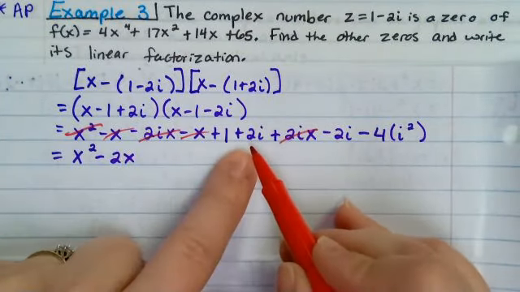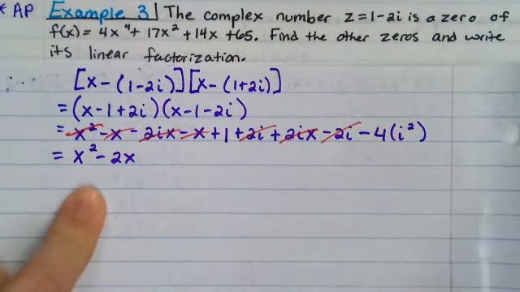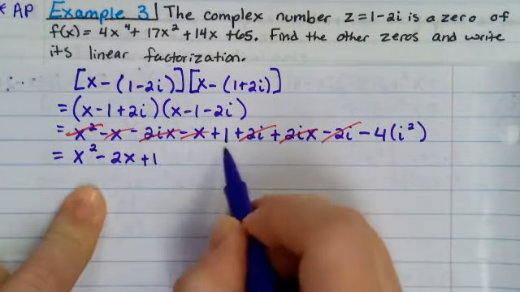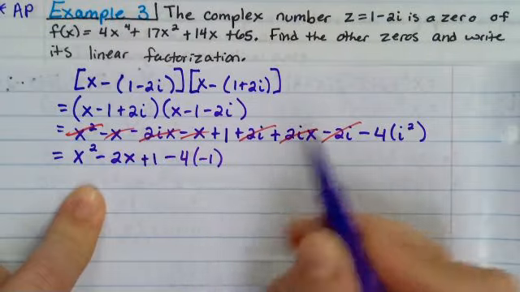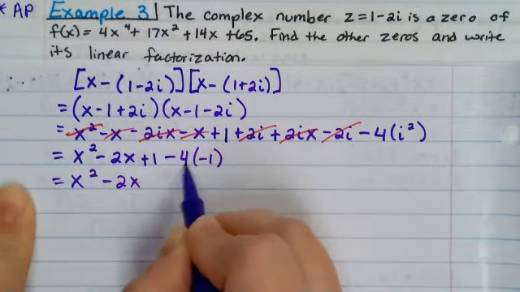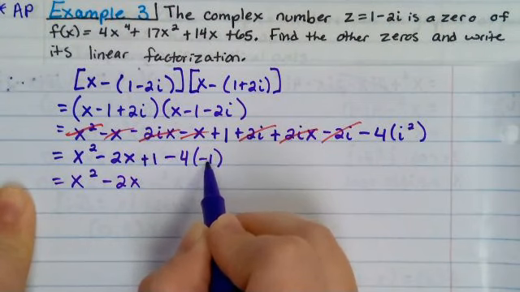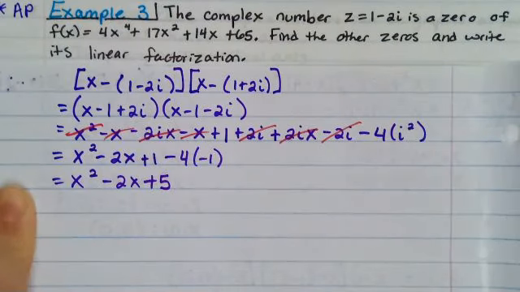We have a 2i minus 2i, those are gone. Then we have this plus 1, and then we have minus 4 times negative 1. Negative 4 times negative 1 is a positive 4. Plus 1 is 5.